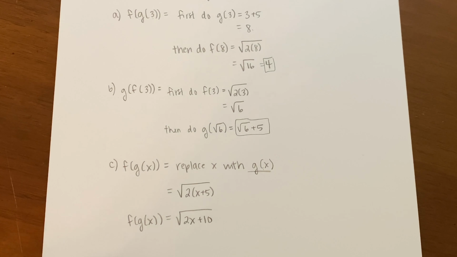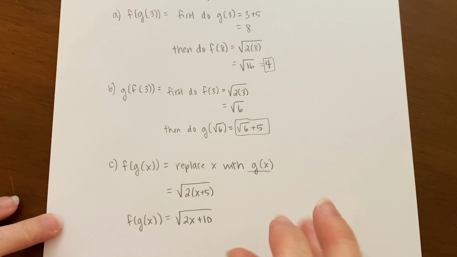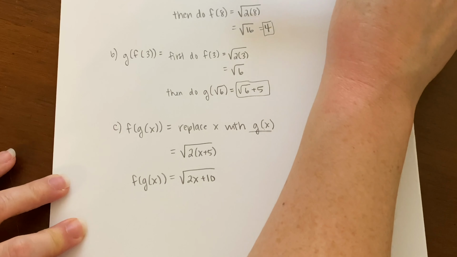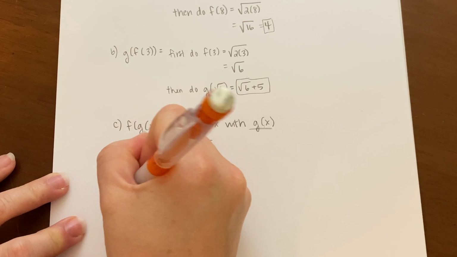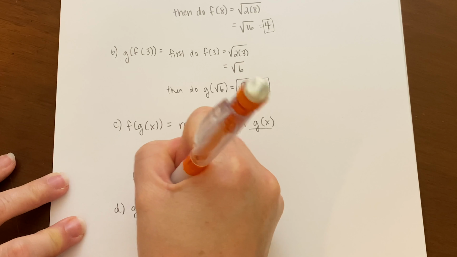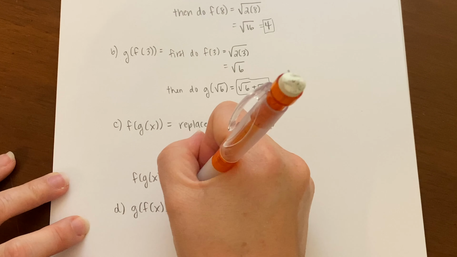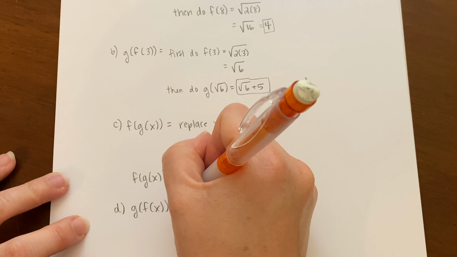Now we could go the other way. We could put f inside of g. So if we do that, g of f of x, we're going to put the f of x function everywhere we see an x in the g function. So we're going to replace x with f of x.